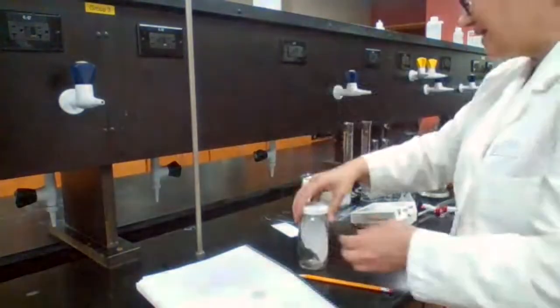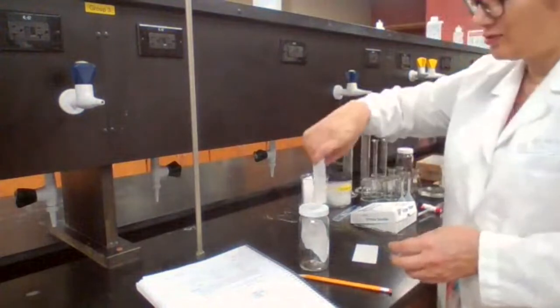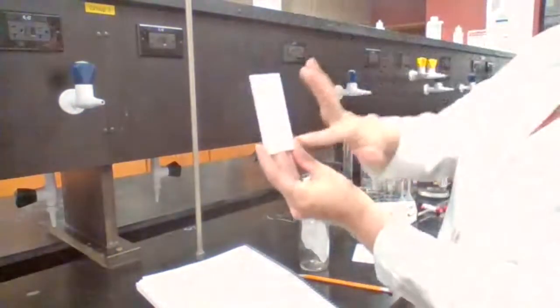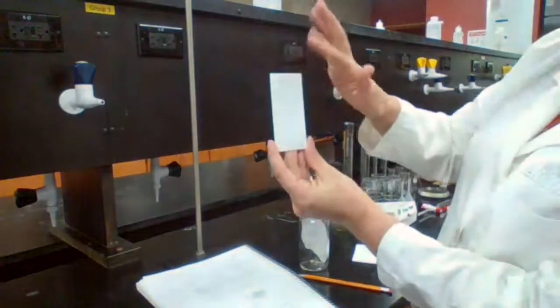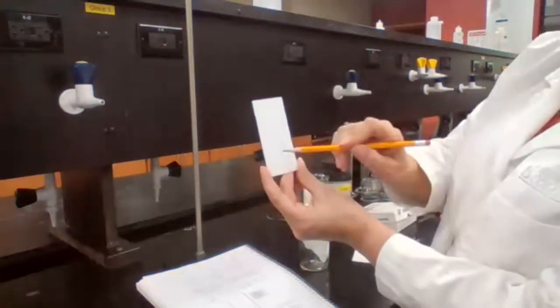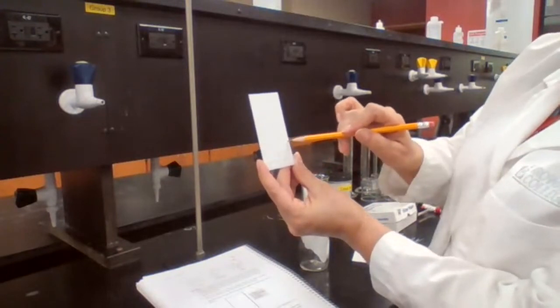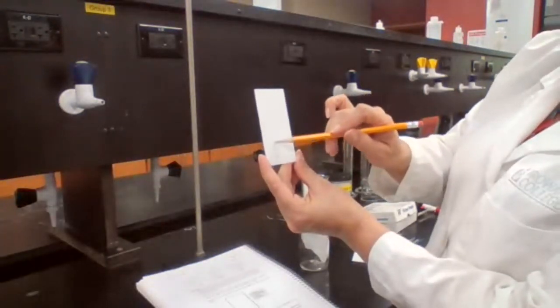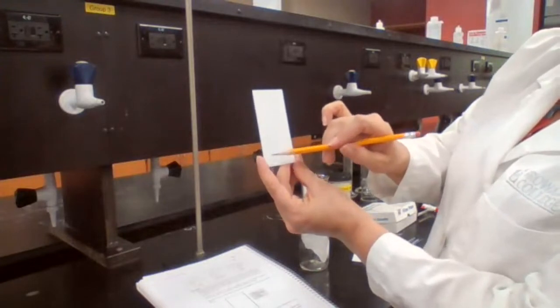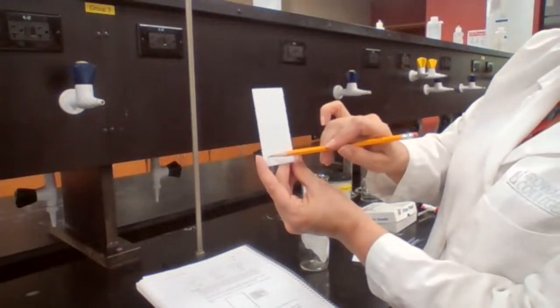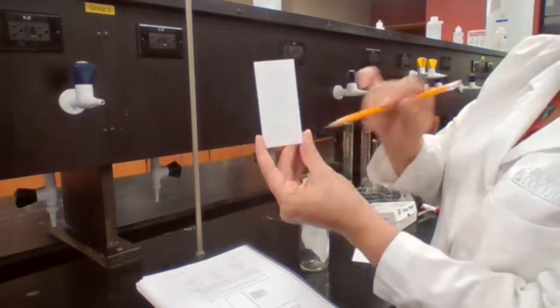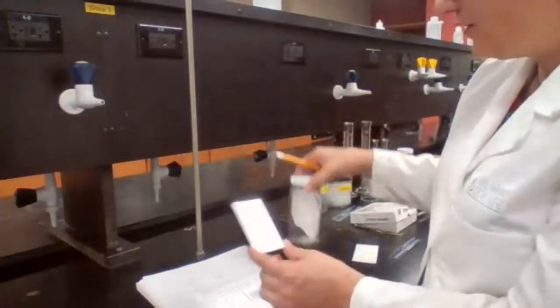The benefit of that is when I'm placing my actual plate in, the solvent is going to move in a straight line. If it's not saturated, it can move up in a curve, and then the calculation for RF is not going to be accurate, because the distance traveled by solvent is not going to be the same for all 4 samples. Does it make sense?